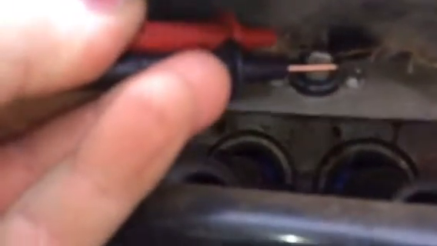Now, when I ohm that rollout switch out, it is showing a solid connection, or a pretty solid connection. Okay, that's a solid connection. So it hasn't rolled out yet, or it hasn't opened up.